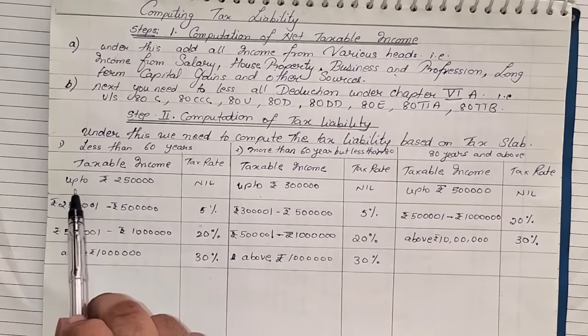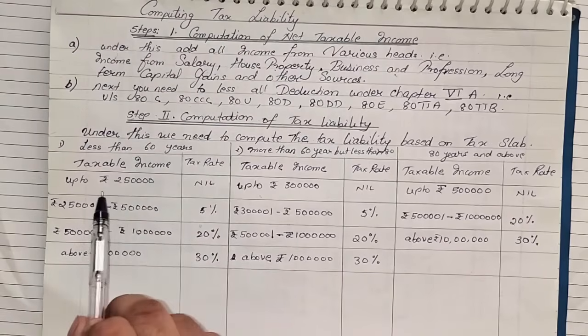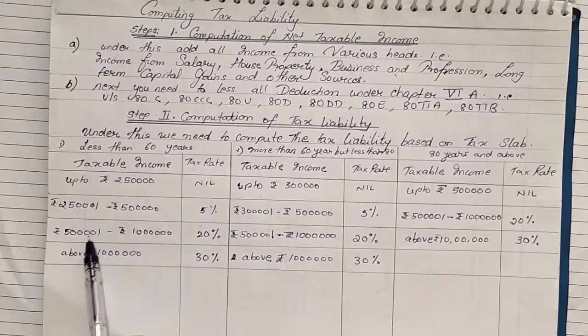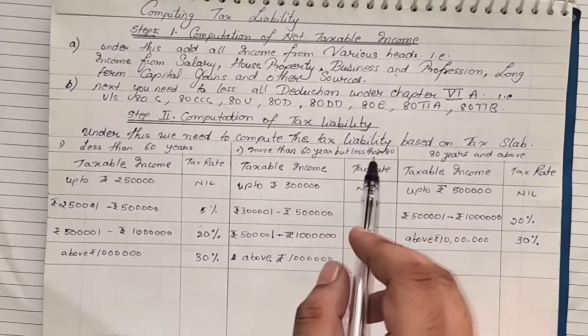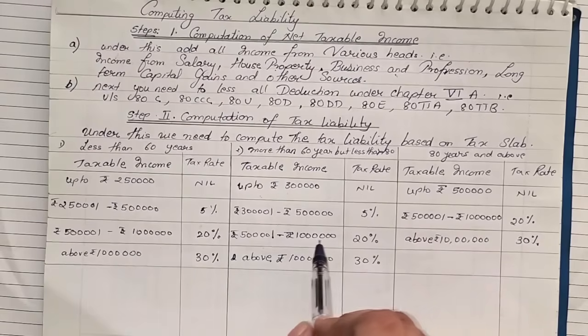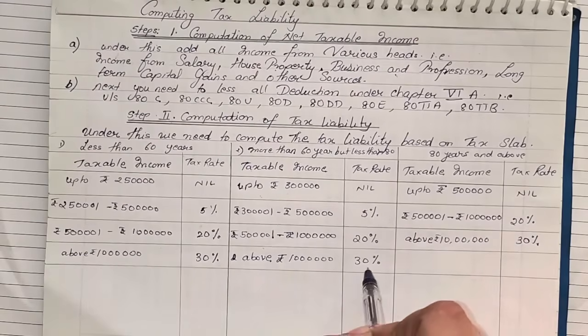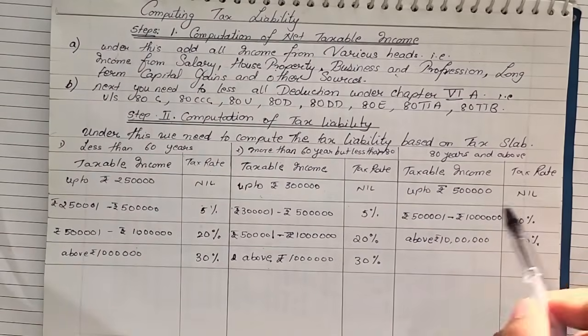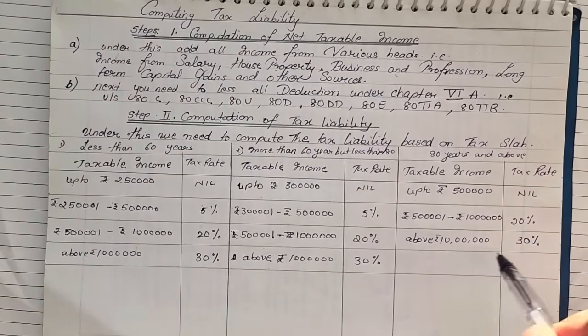Okay, so remember, for less than 60 years, up to 2.5 lakhs no tax, from 2.5 to 5 lakhs 5%, 5 to 10 lakhs 20%, and above 10 lakhs 30%. For the 60 to 80 range, up to 3 lakhs no tax, 3 to 5 lakhs 5%, 5 to 10 lakhs 20%, and 10 lakhs and above 30%. And if you are a super senior citizen, up to 5 lakhs nil, 5 to 10 lakhs 20%, and 10 lakhs and above 30%. So this is the tax slab which you need to remember.